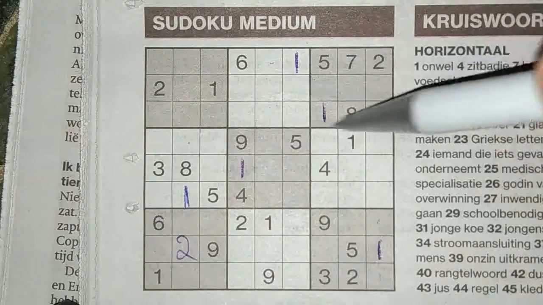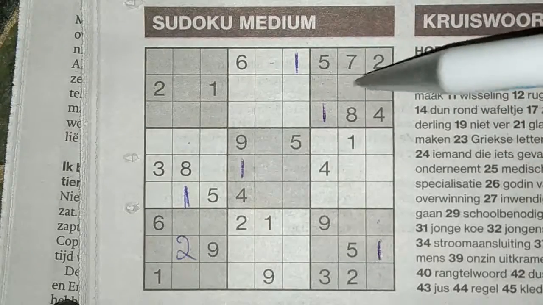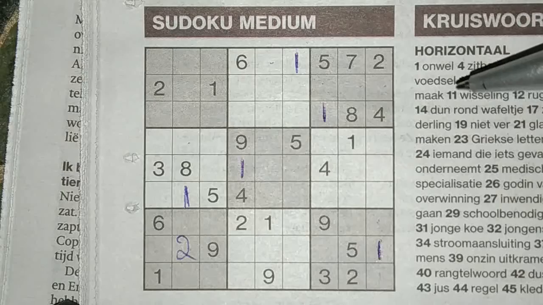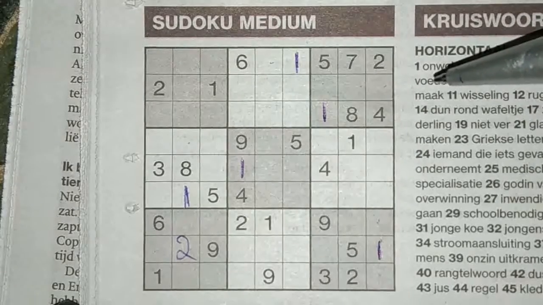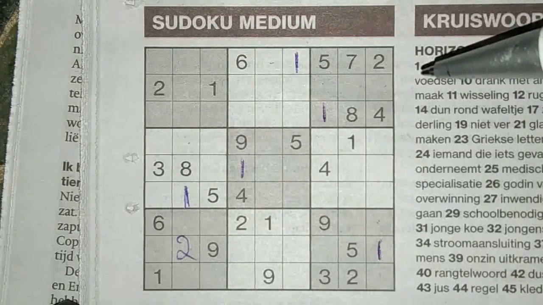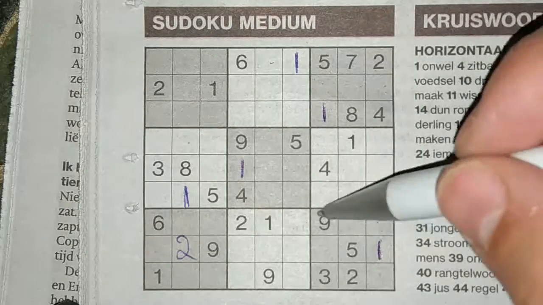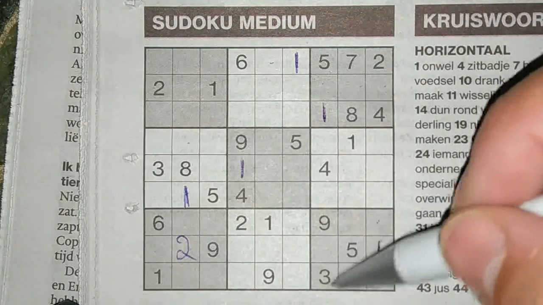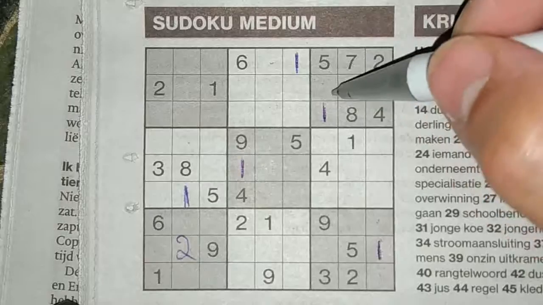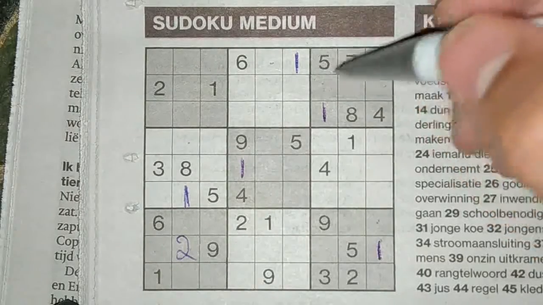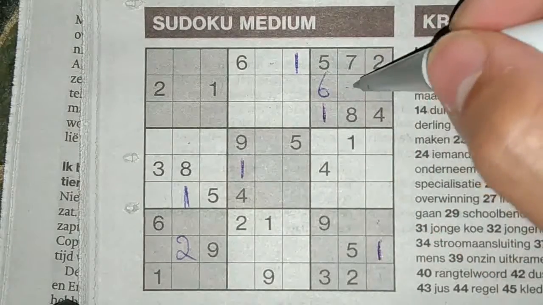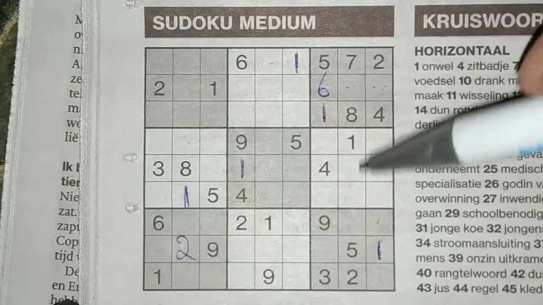This big square, these 3 boxes, the missing numbers are 9, 3, and 6. I see here already a 9 and a 3, so no 9 and 3 here. So the number 6 is left. This is a pair, 9 and 3, 9 and 3.